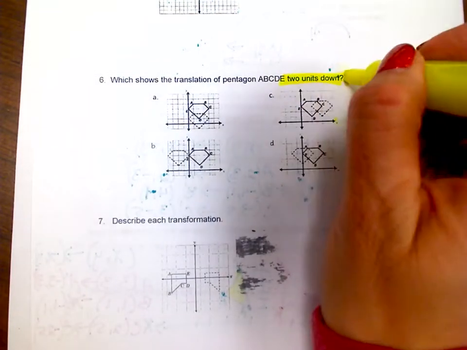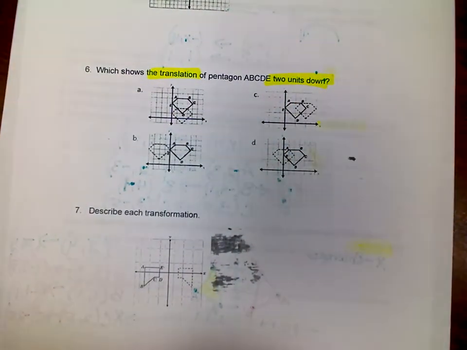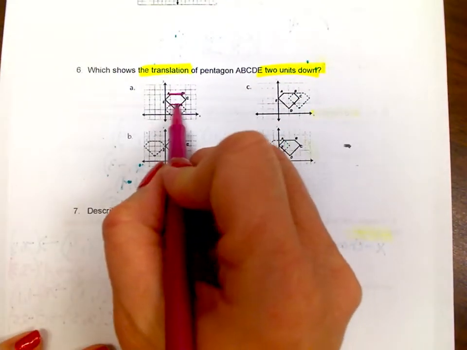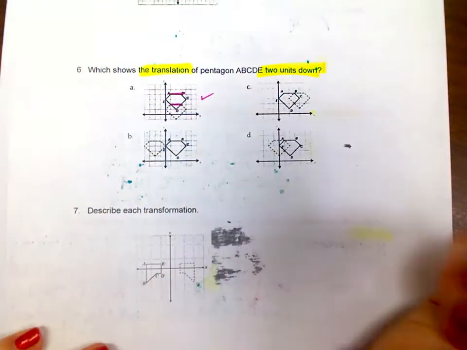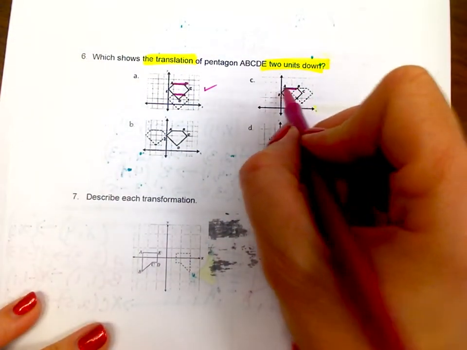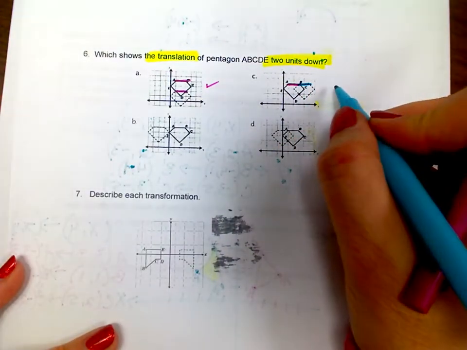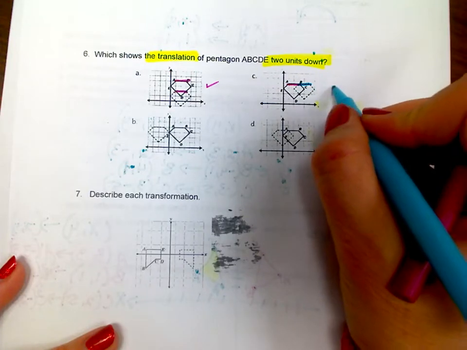Number 6. Which shows a translation of pentagon ABCDE 2 units down. So we're going down. Translations are slides when it slides. And it's telling us that we're going down. Figure A, we have the line AB, and it went down to here. That would be 1, 2. So it did go 2 units down. AB went from here to here. So it went 2 units to the right.